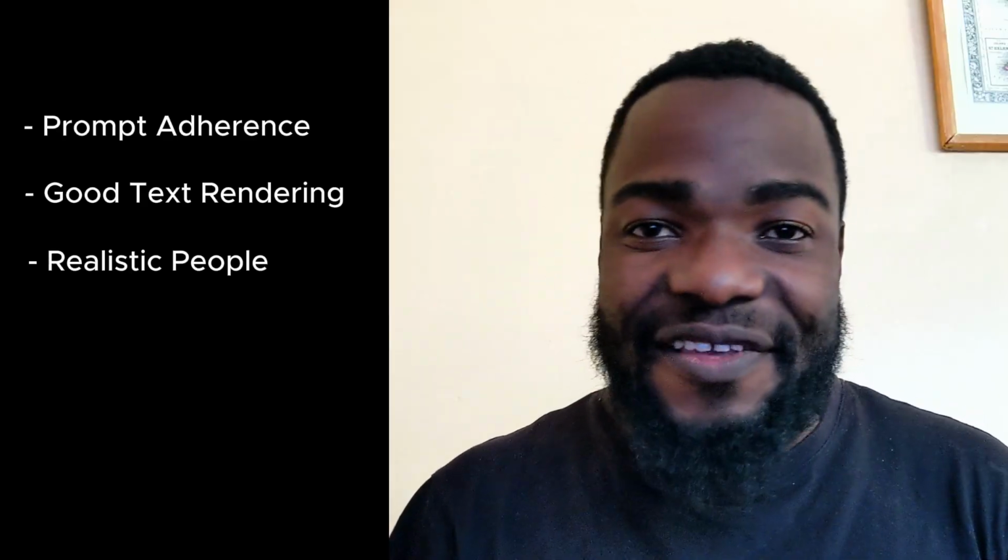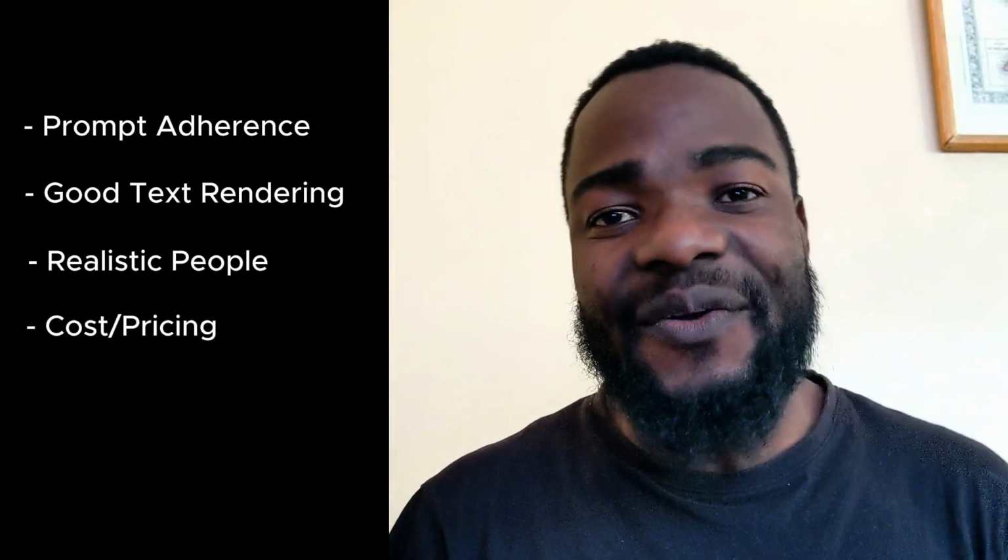Qwen Image is described as a game changer for AI art and general image generation. But is it really? Today, I'm putting it to the ultimate test to see if it stacks up to the expectations. We're going to see how well it sticks to prompts, how good its native text is, how well it generates images of realistic people, and whether it's worth the cost.